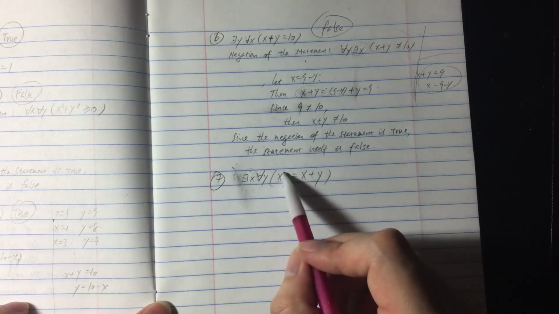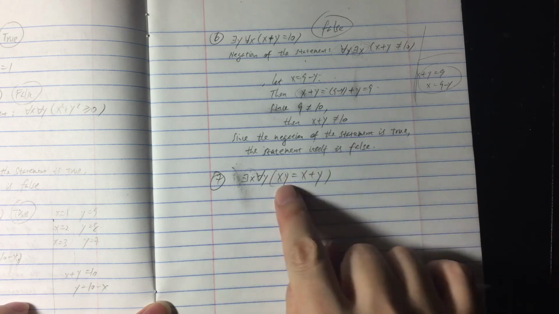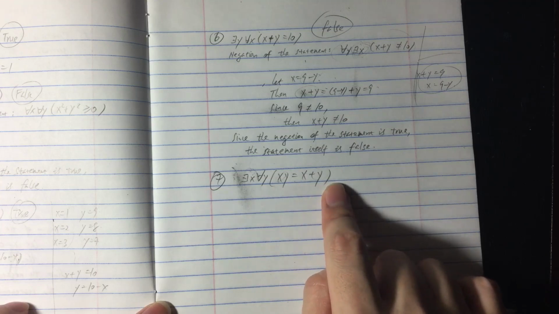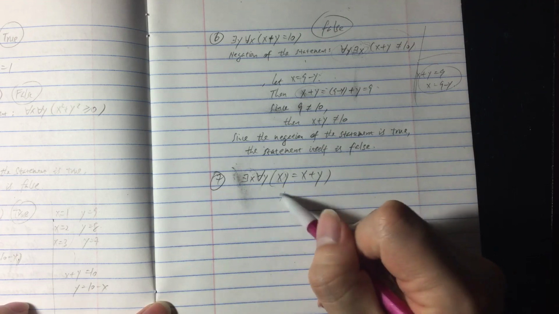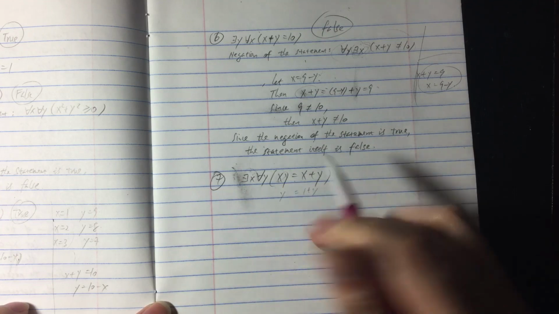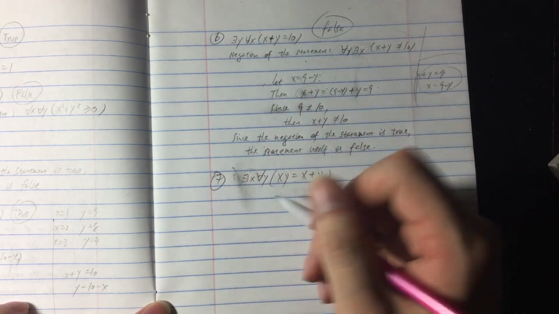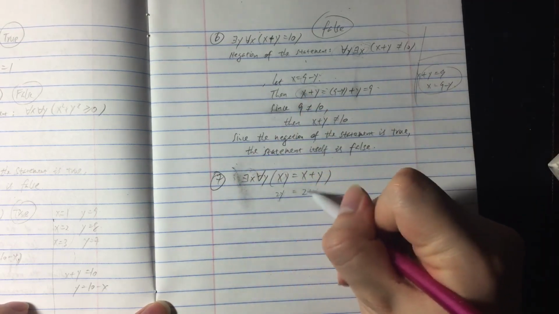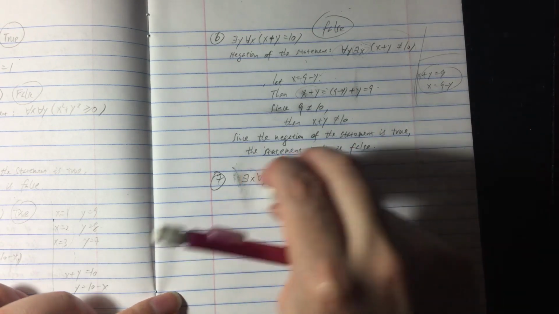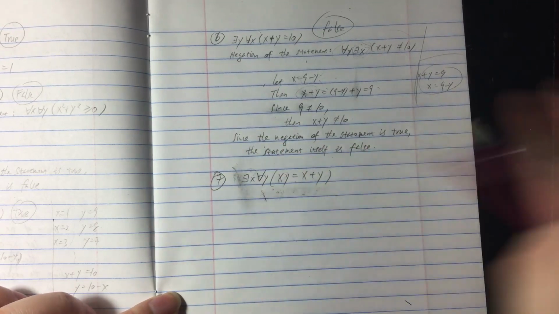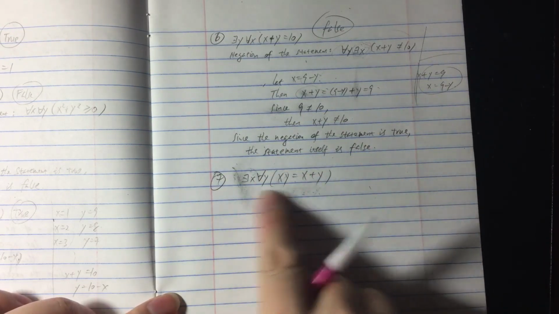If x is 0, I get 0 equals y, that's not true for every y. If x is 1, I get y equals 1 plus y. That's not true for every y. If x is 2, I get 2y equals 2 plus y. That's not true for every y. So it looks like we can't find any x that makes this statement true for every y. It looks like this statement is false.